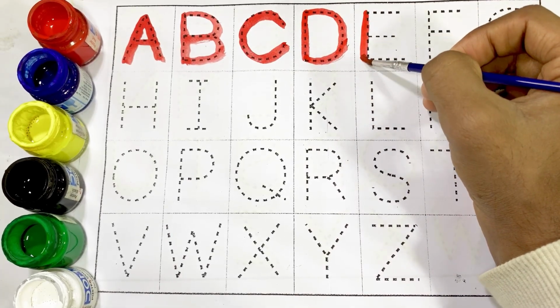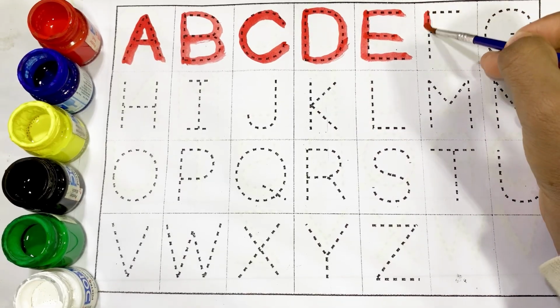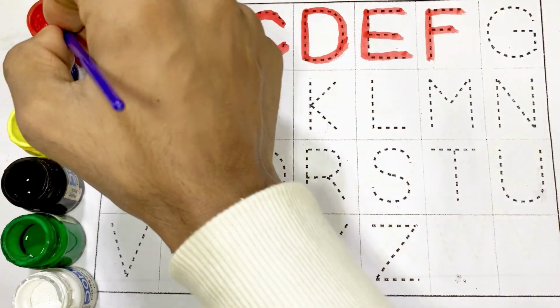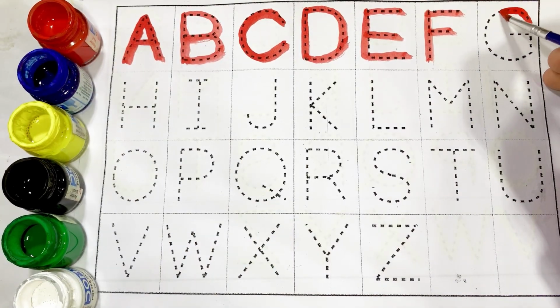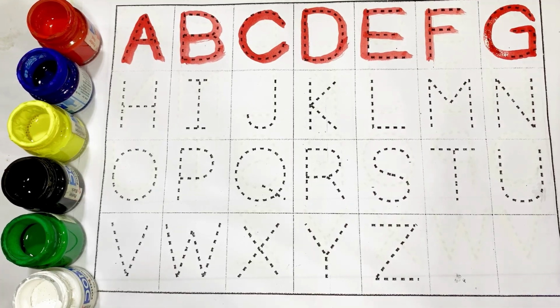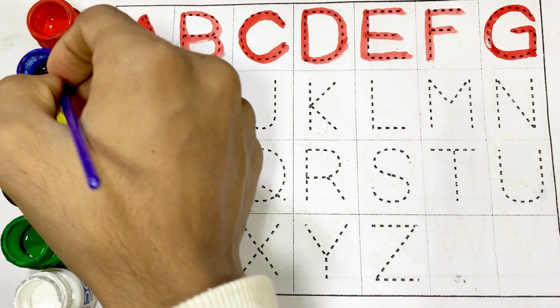This is E. E for elephant. This is F. F for fish. This is G. G for goat. Kids, now H. The alphabet H, and use blue color.